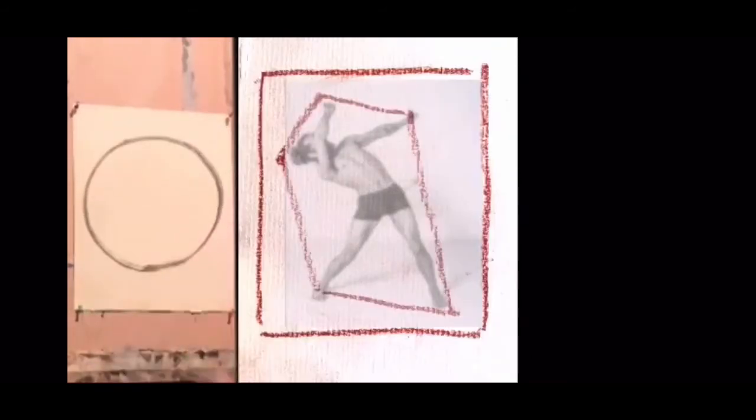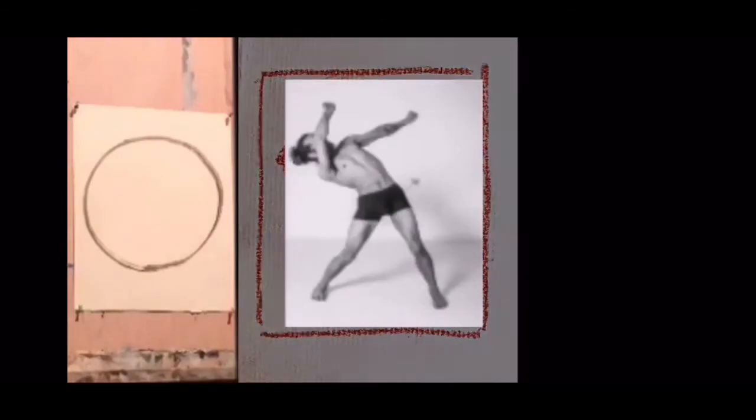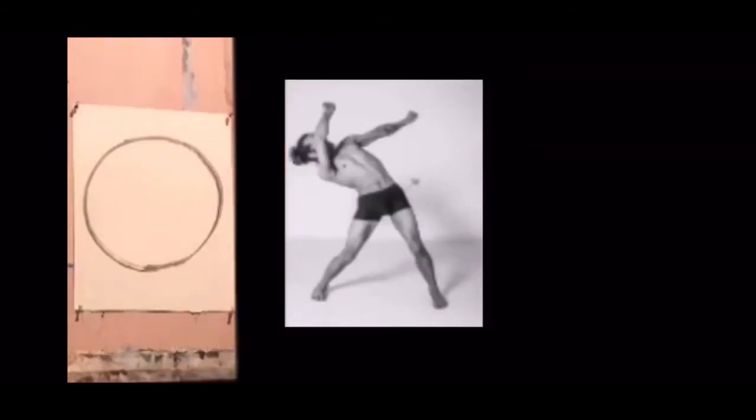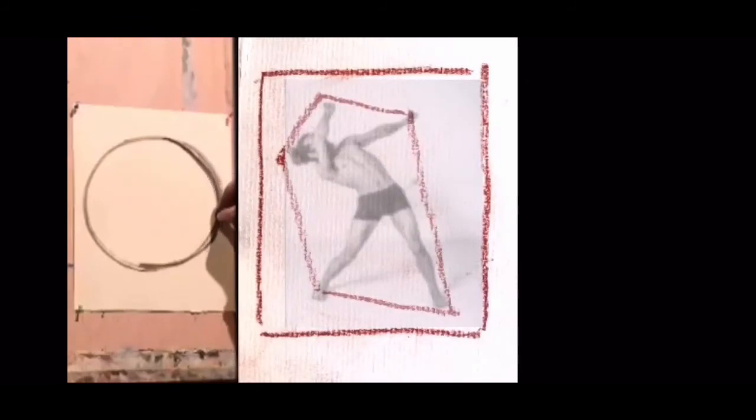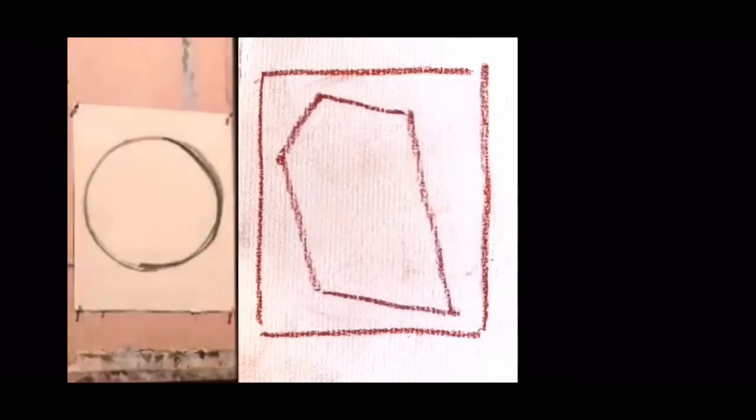It's not enough to see the figure correctly, to get the gesture, the character of the figure correctly. It's not enough. It also has to be placed correctly in the page. Correct placement is even the first thing, the primary thing.